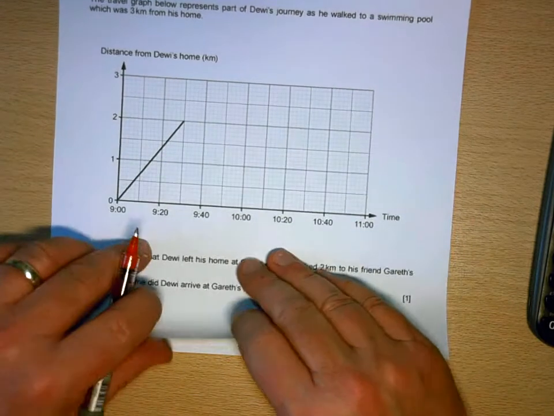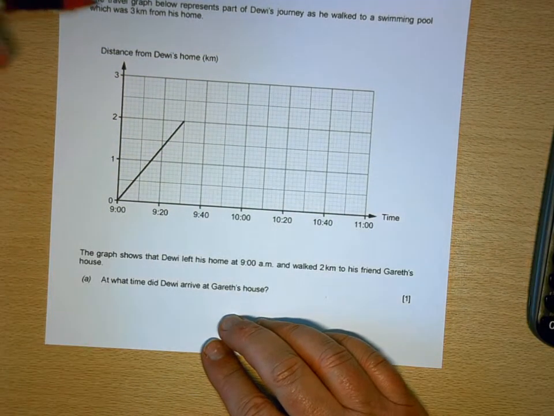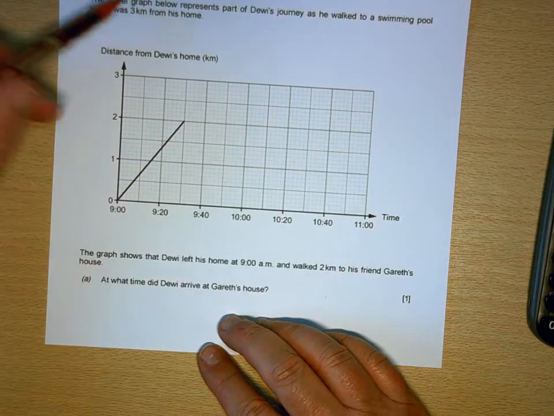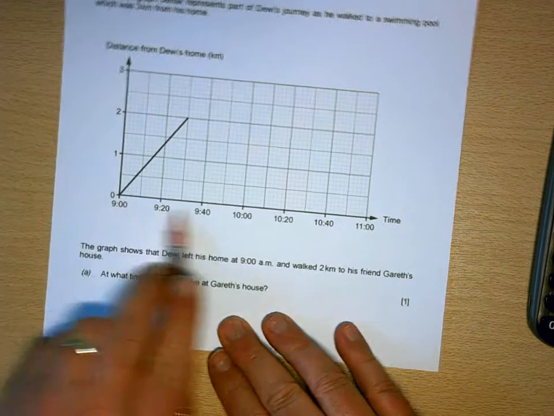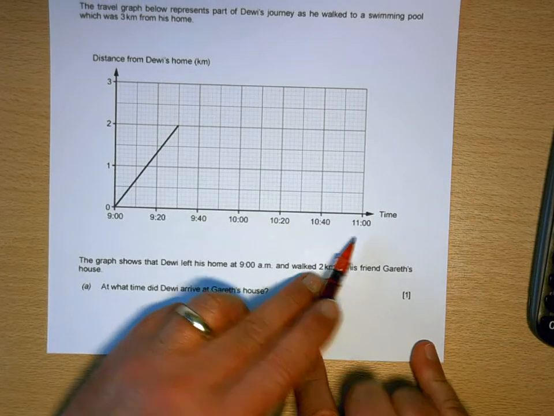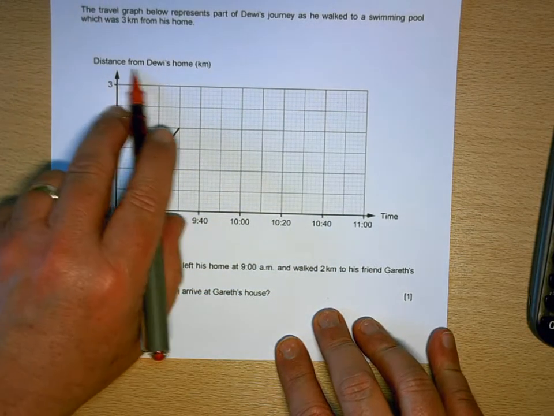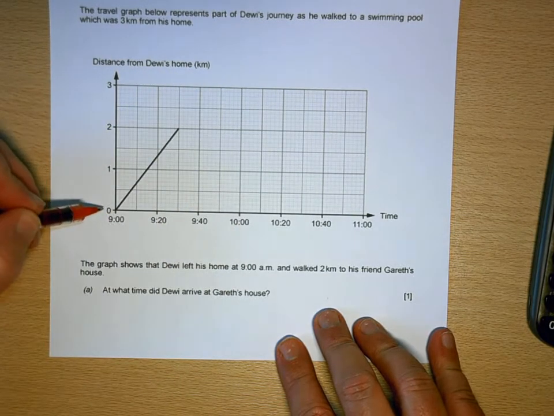Okay, next question. The travel graph below represents part of Dewi's journey as he walked to a swimming pool, which was 3 kilometers from his home. Okay, so the horizontal axis in the distance time graph is the time, and the vertical one is always the distance. And it's telling us here that this is the distance from Dewi's home. So when it's 0 there, it means he's at home.